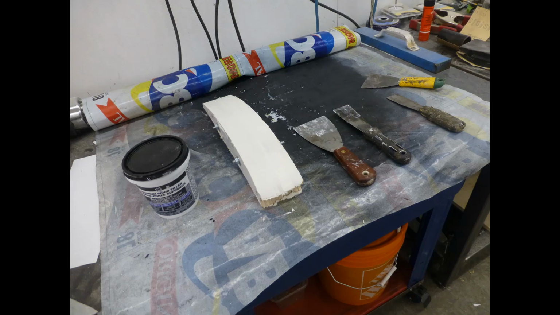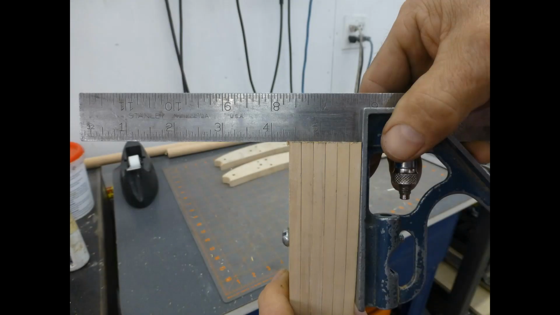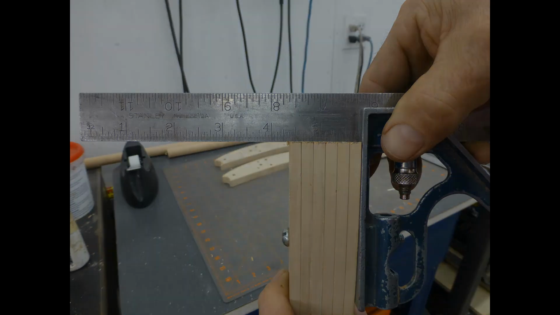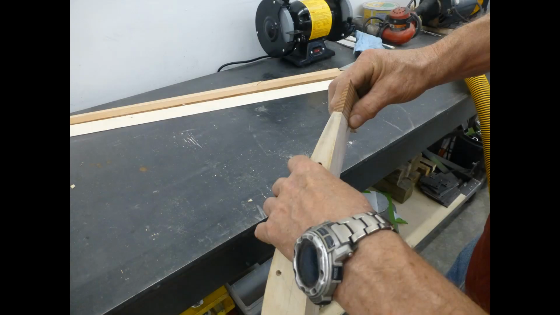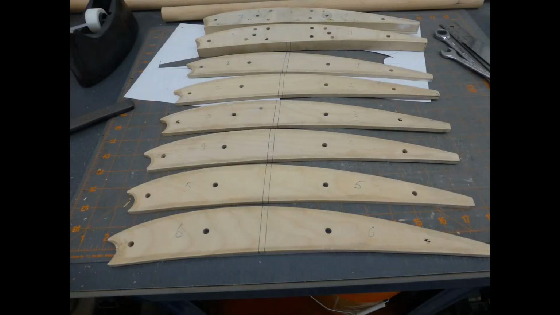Step 5 was to check the trailing edge fit, cut and shape the ribs, and check the fit. Here I'm checking the squareness at the rear of the ribs where the trailing edge will be epoxied. And then I'm checking the trailing edge piece to make sure it fits properly. And this is all the ribs plus the 2 3/4 inch end caps ready for assembly.